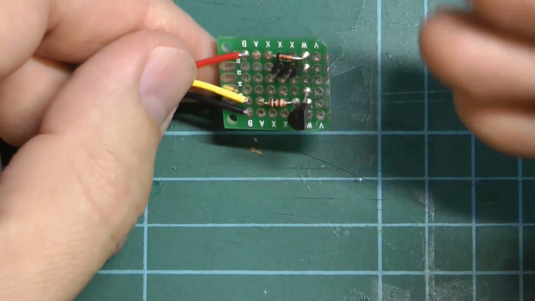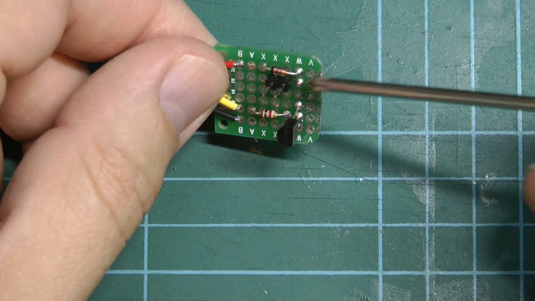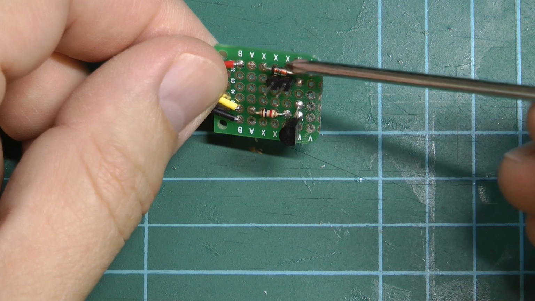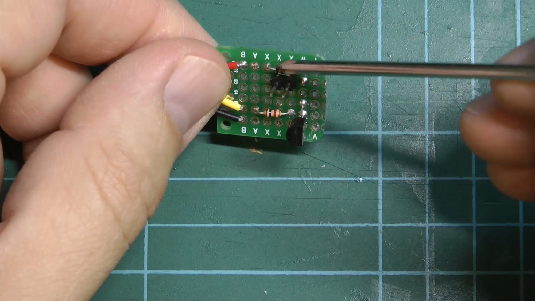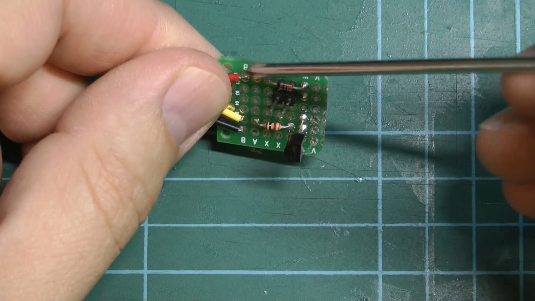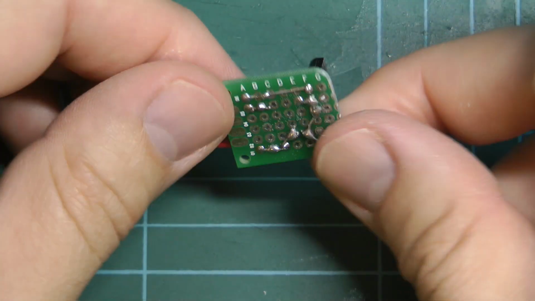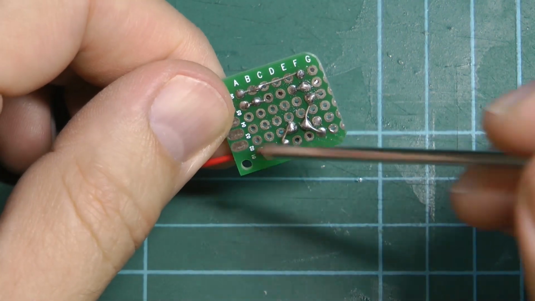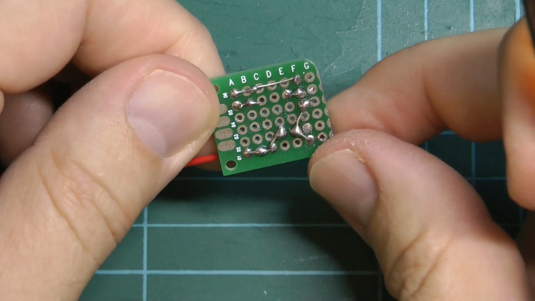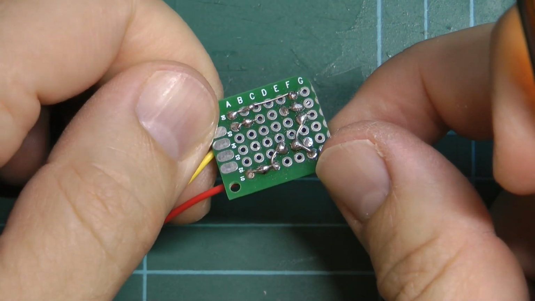And then 5 volt is connected to the other pin of this connector, and the two are bridged by the diode, and the cathode side of the diode, which is marked, goes towards the +5 connector. So simple as that. A couple of bodge wires, and that was it. It probably took me about 15 minutes to solder this.